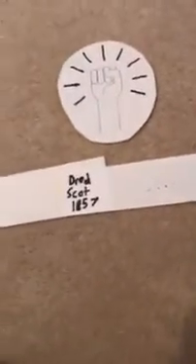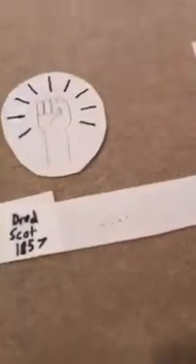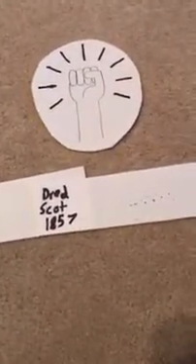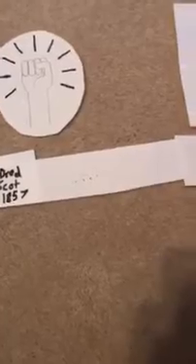Another event was the Dred Scott decision of 1857. There was a husband and wife, and they sued for their freedom. But the government said that they weren't citizens of the United States. And the North got mad at this because they weren't treating slaves like citizens even though they were free.